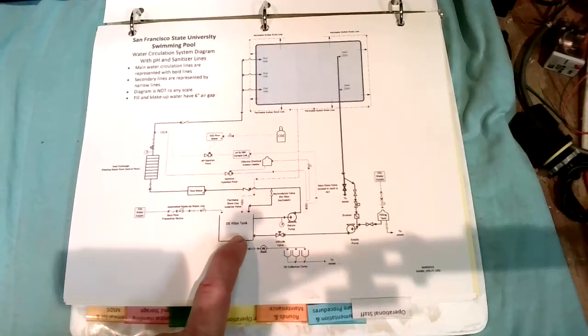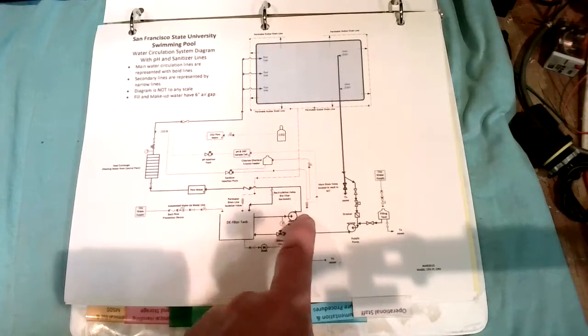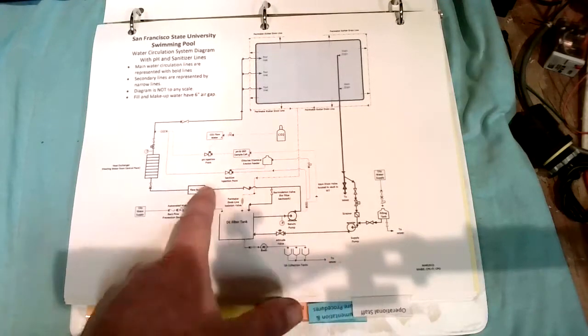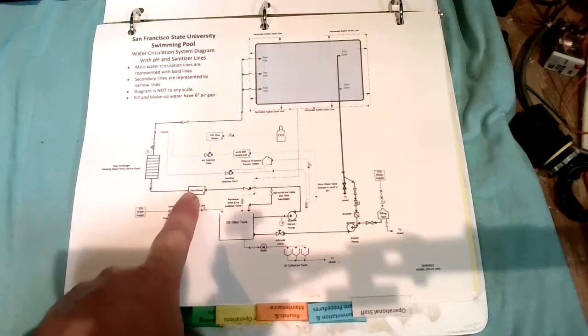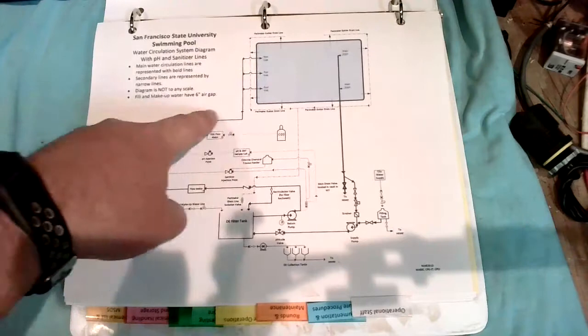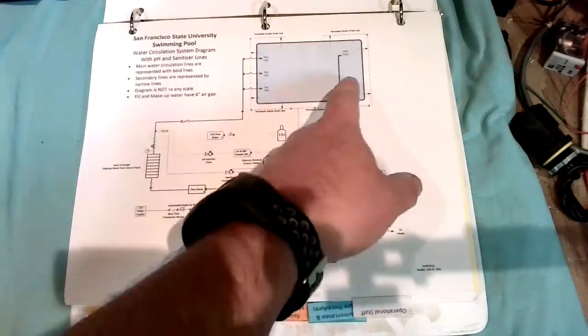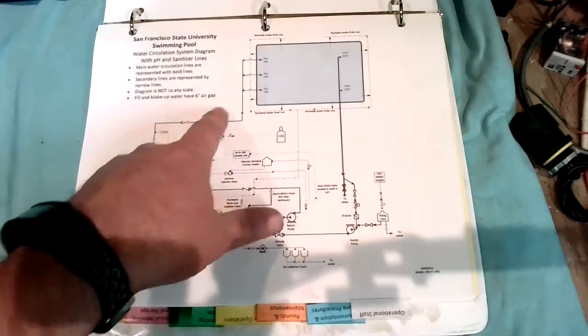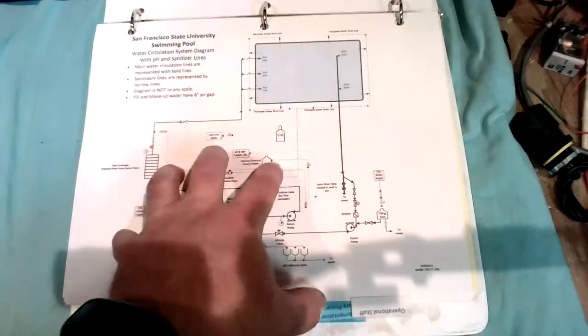We go to a filter tank. From the filter tank, we go to the return pump. We go through a flow meter to say how much we're moving, a heat exchanger, and then back to the pool. So this would still be part of a single line drawing for this system.